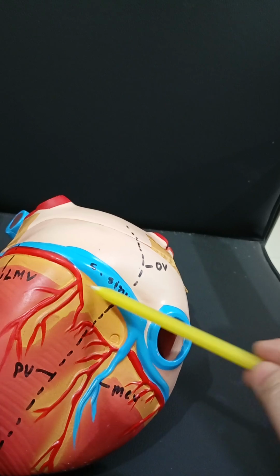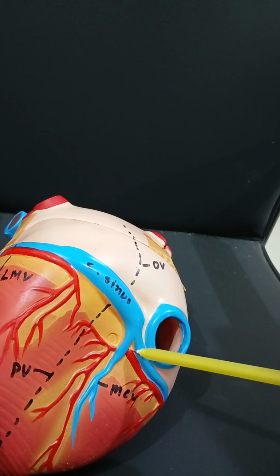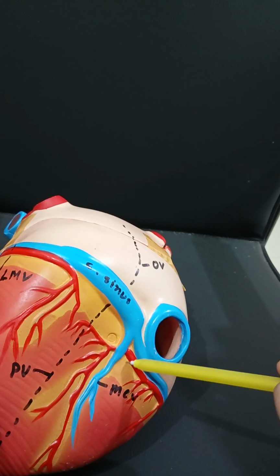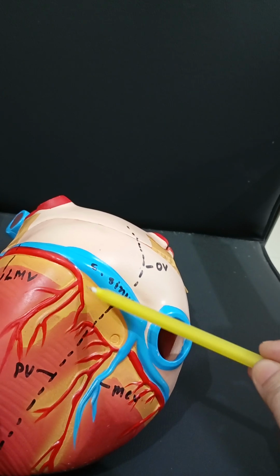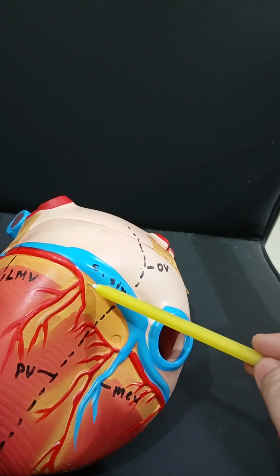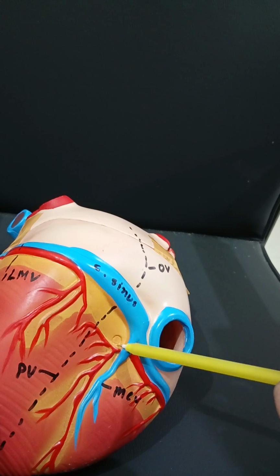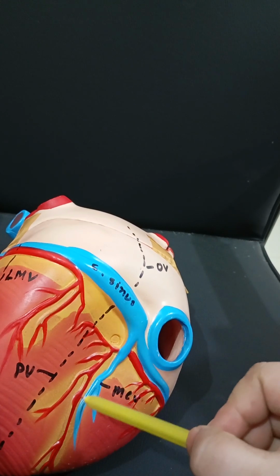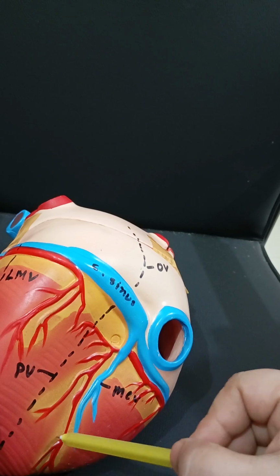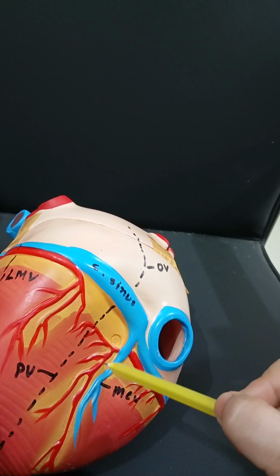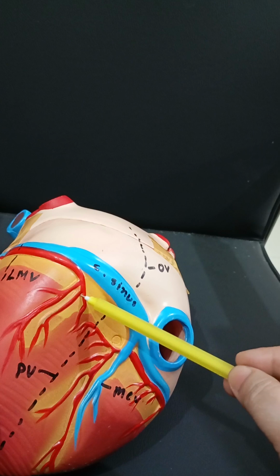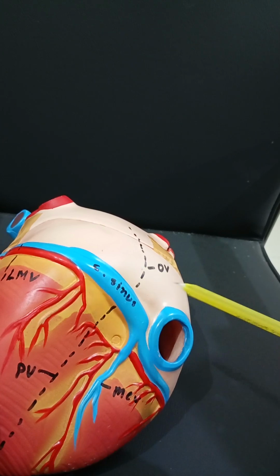And sometimes the right coronary artery ends here and the circumflex branch is more developed and ends in the posterior interventricular groove as the posterior interventricular branch of the circumflex artery.